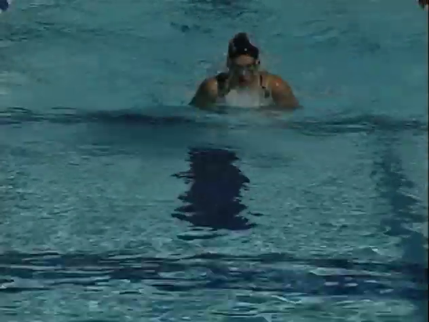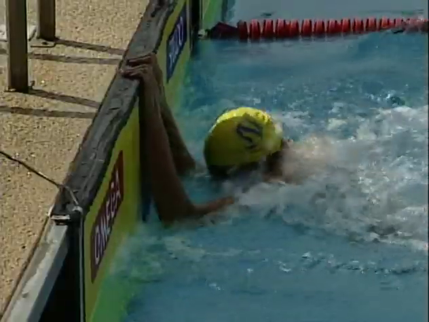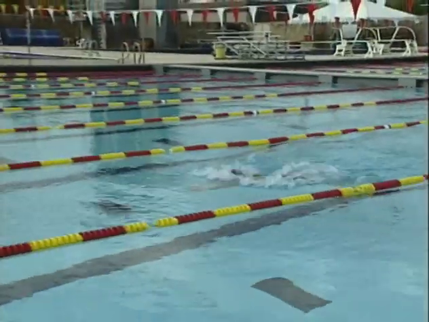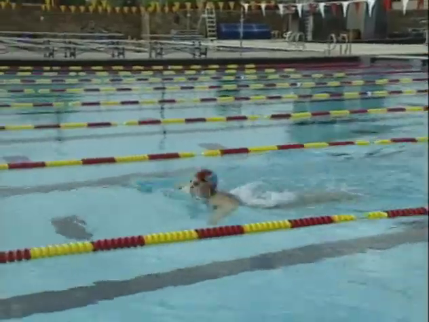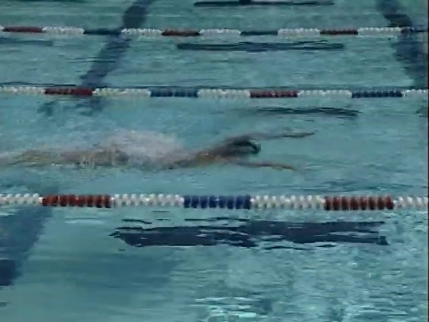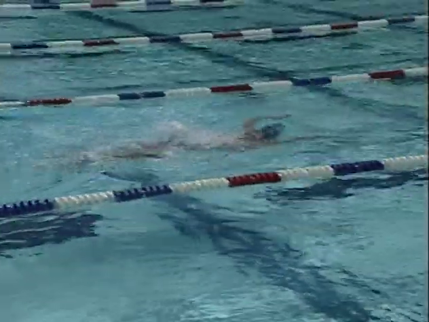The elbows shall be kept under the water except for the last stroke at each turn and the finish. The hands shall be brought back on or under the surface of the water. The hands shall not be brought beyond the hip line except during the first stroke after the start and each turn.